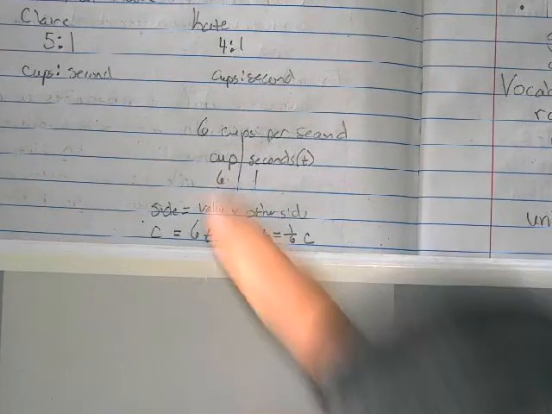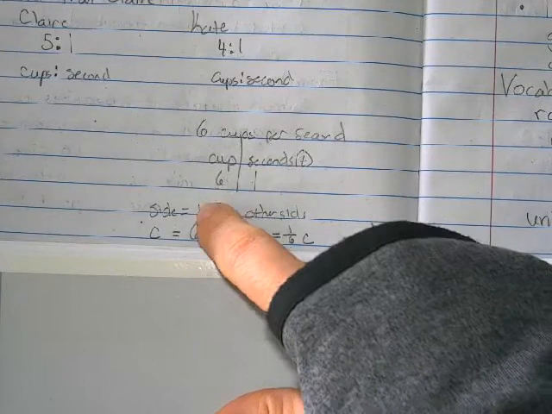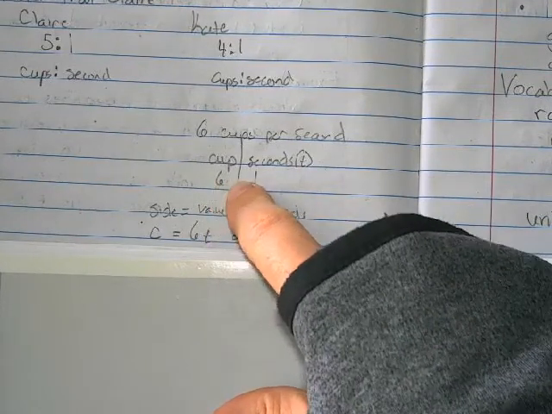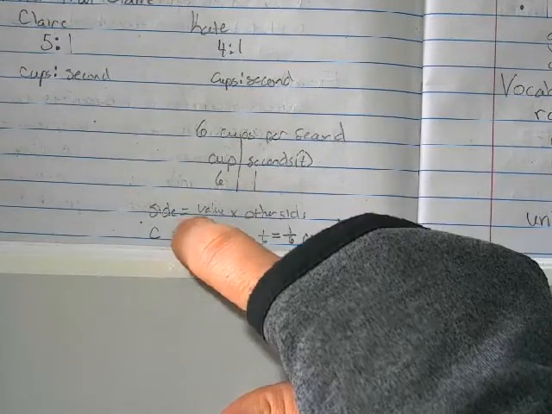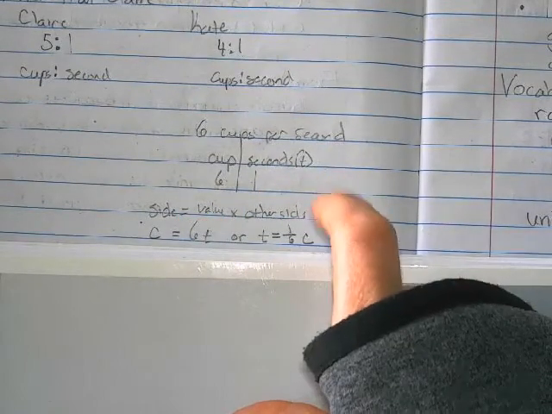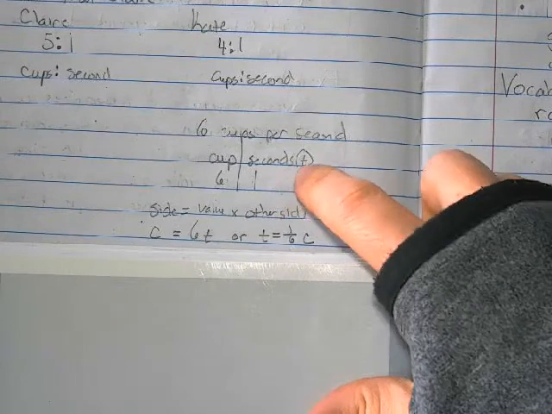In this case, cups, C, the first side, is equal to the value, which would be 6 over 1, so that's 6 times the other side, T. So C equals 6T.